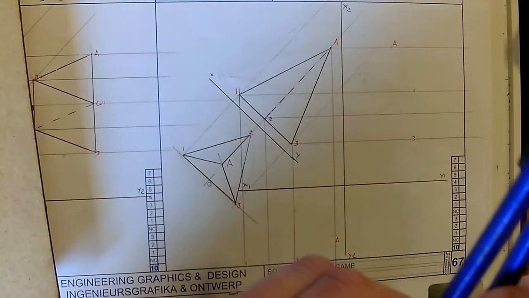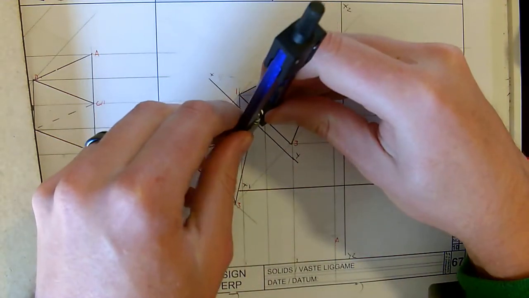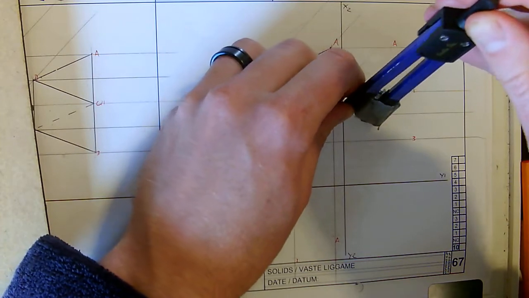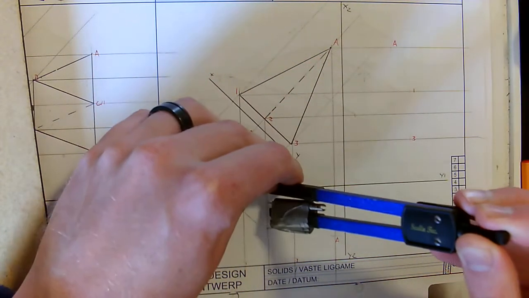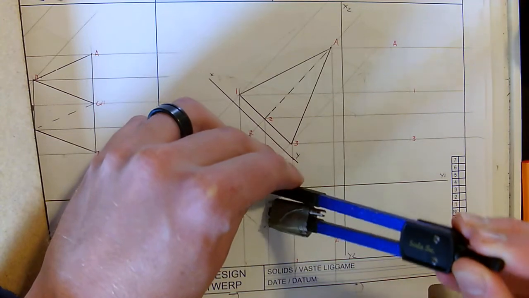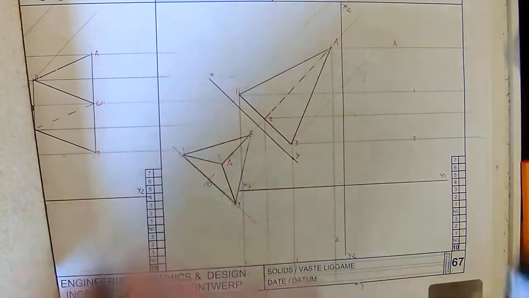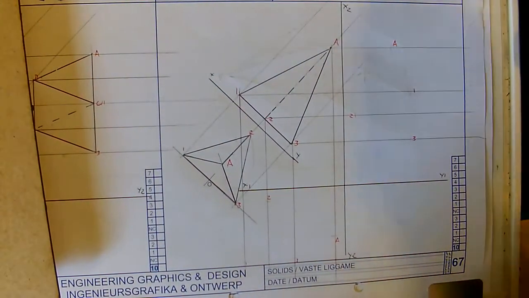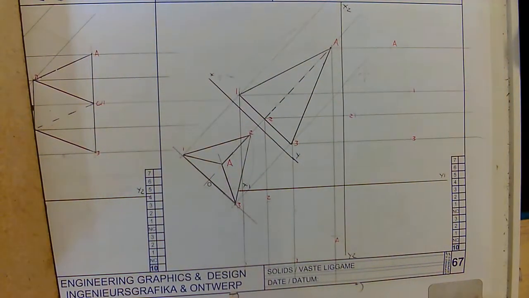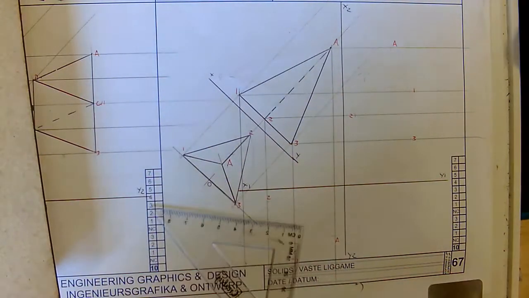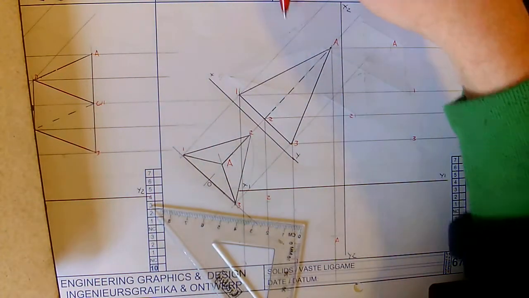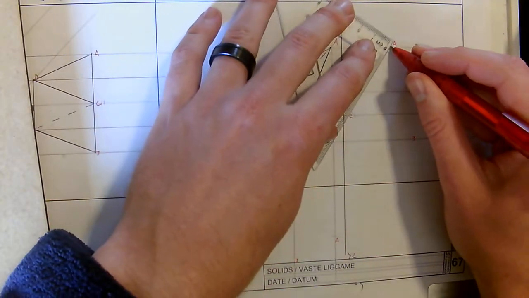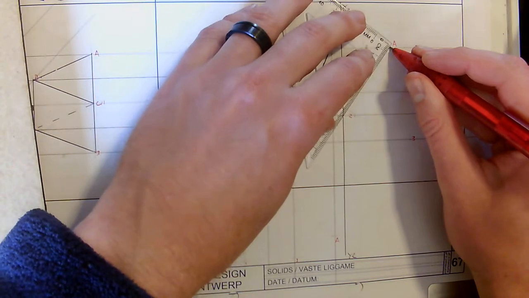Ah, come on. Let's try again. Two and 2. And let's connect them together. Now, let's just focus on this. It's from the top, so A, 1 and 2 is visible, and 3 will be invisible. Okay, so that's going to be hidden detail.